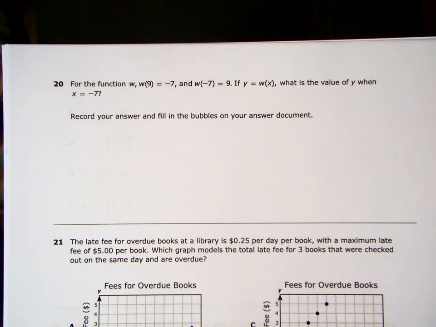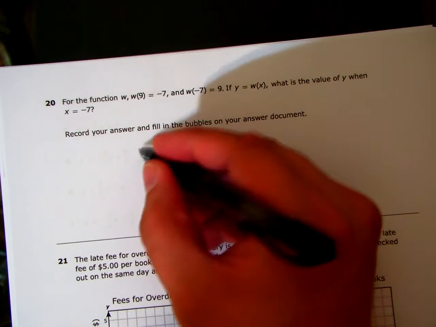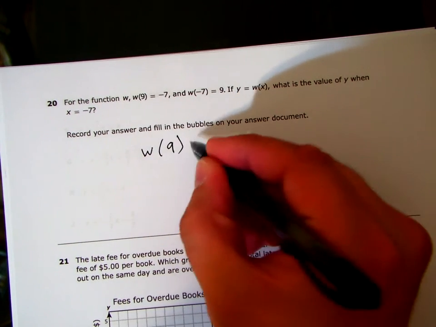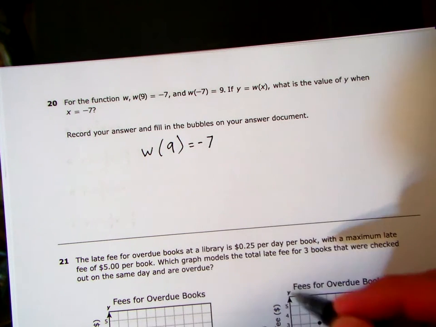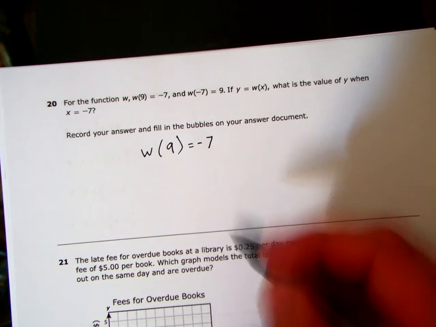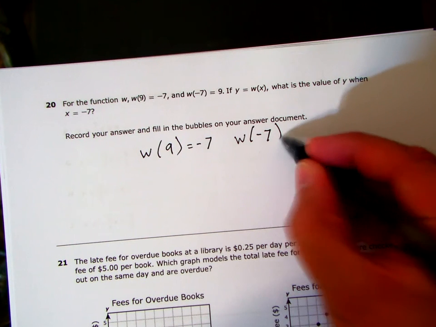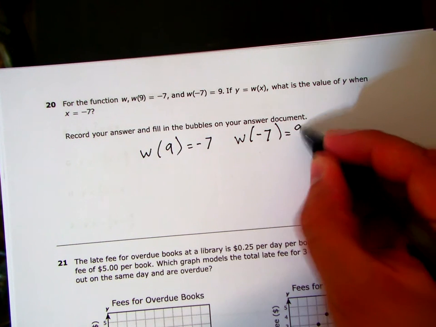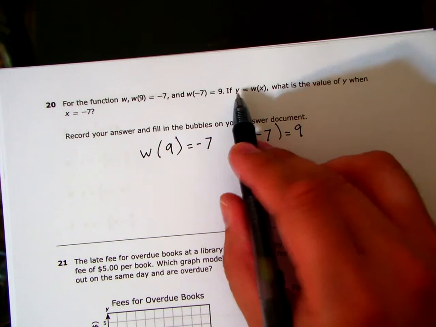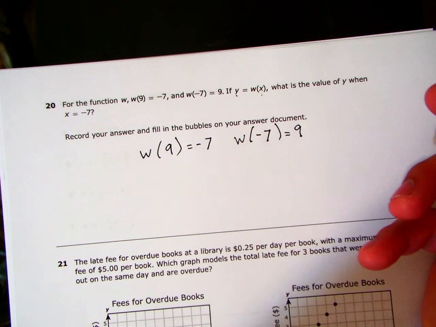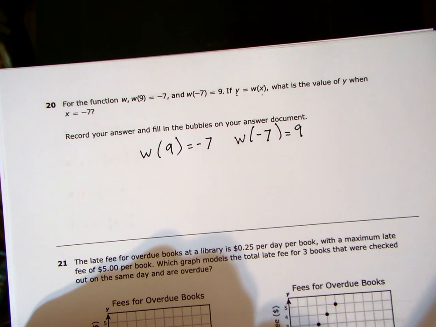So we've got W of 9 equals -7, right? And we also have W of -7 equals what? 9. It says if y equals W, which we already know, what is the value of y when x is -7? Let me teach us something.